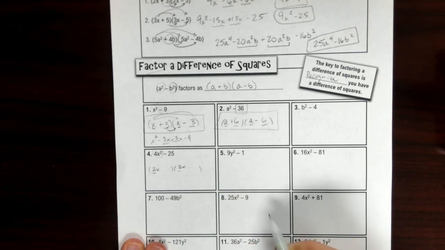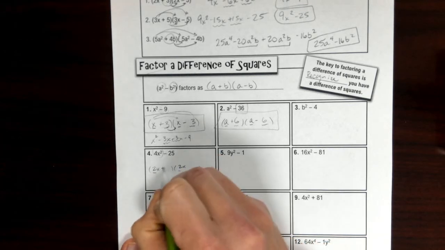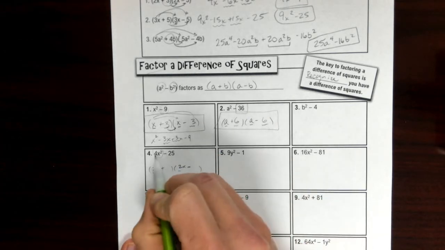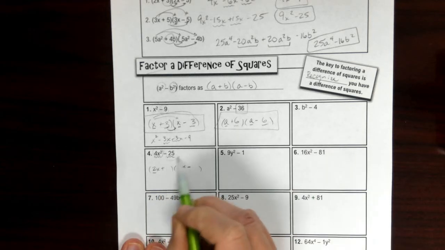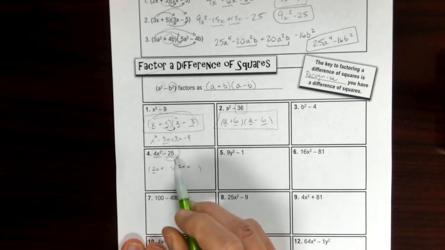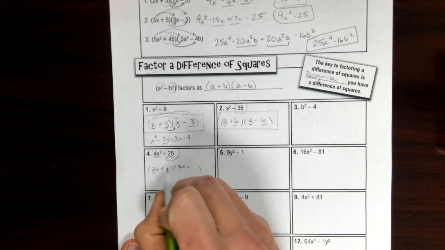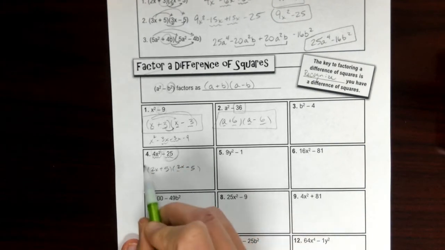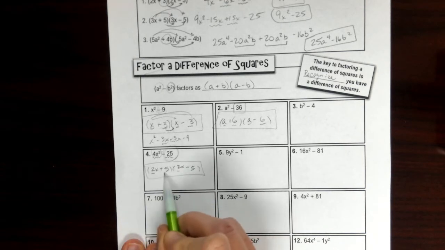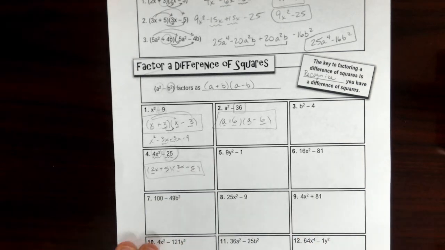Fantastic. Now it's a difference of squares. And we notice that because this is a perfect square, this is a perfect square. Well, what number times itself gives me 25? It's got to be 5 and 5, because 25 is what we call a perfect square. And what that means is that this number times itself, 5 squared, gives me 25.